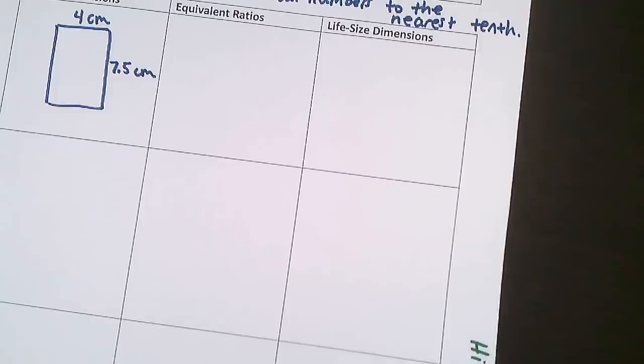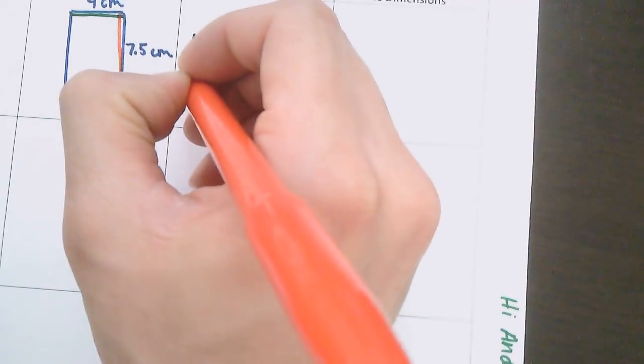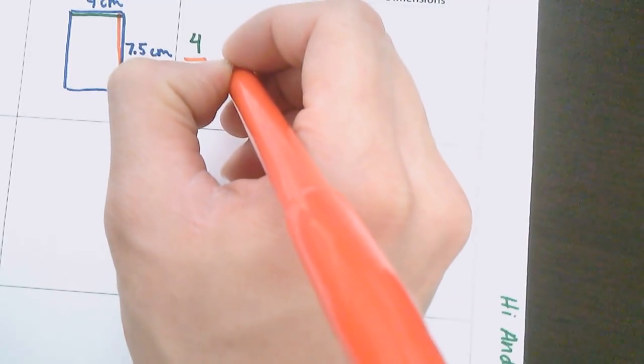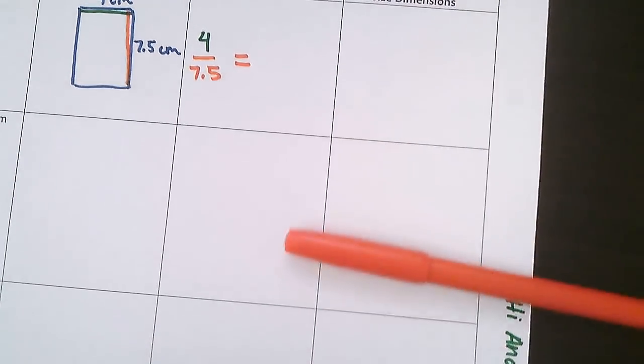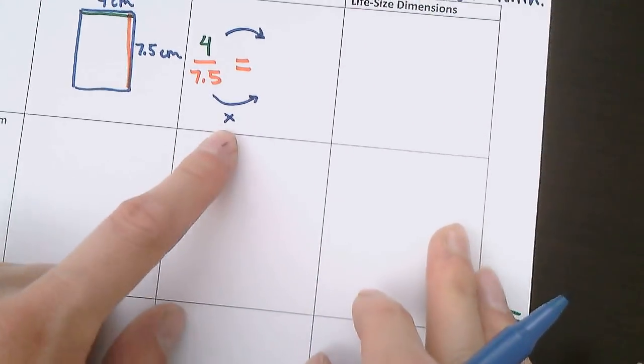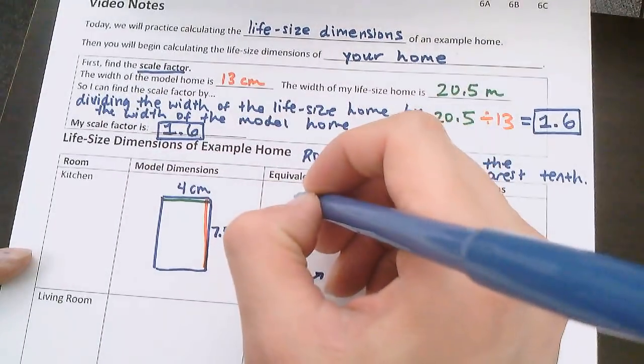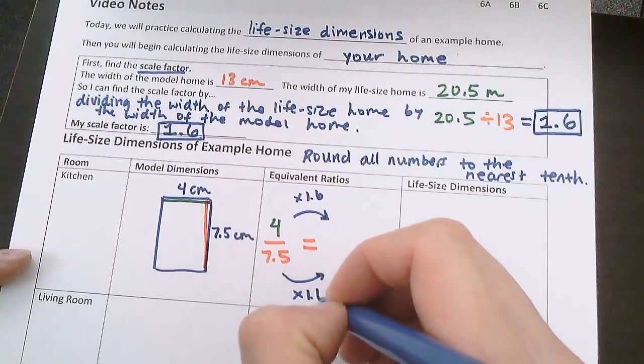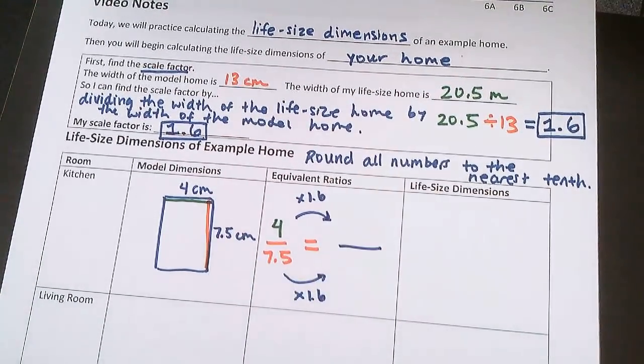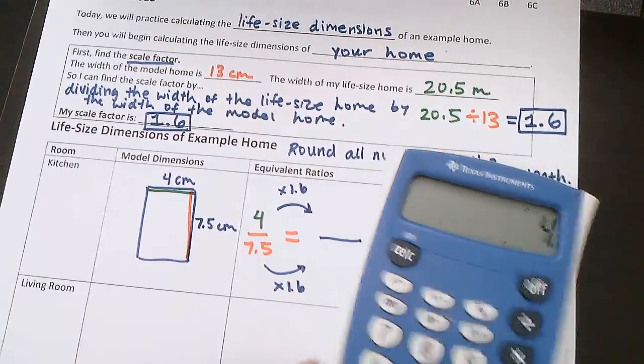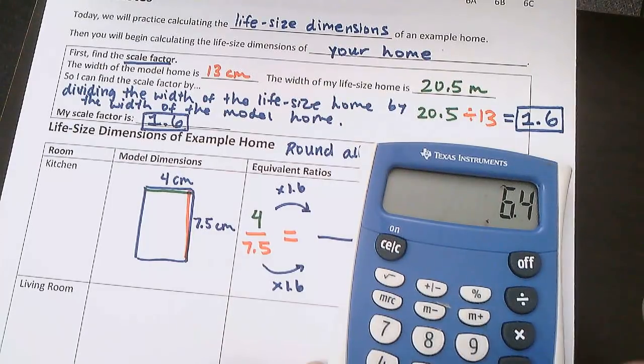And I can set up my equivalent ratios. If this side is 4, I can put 4 over this side, which is 7.5. This ratio is equivalent to, now I can multiply each number by my scale factor. And remember, my scale factor that we calculated was 1.6. So I'm going to multiply each of these numbers by the scale factor of 1.6. And that equals, I need to get my calculator again, 4 times 1.6, 6.4.